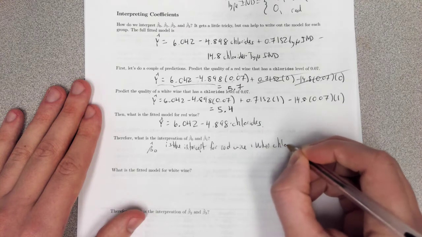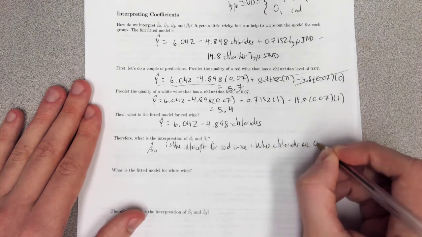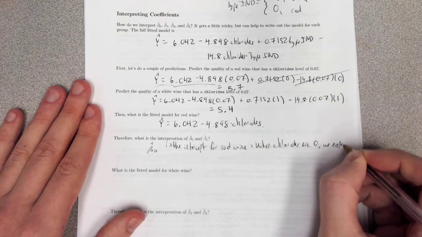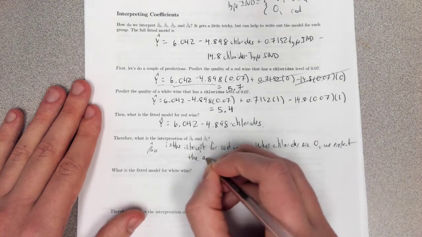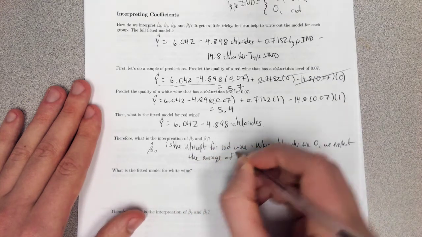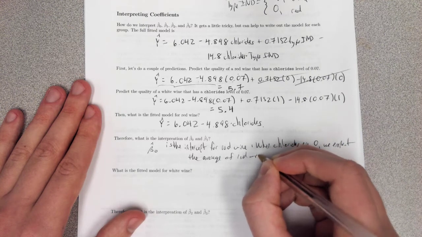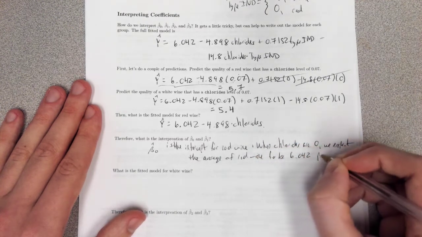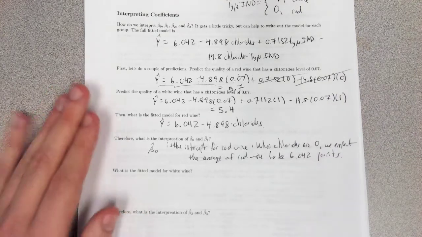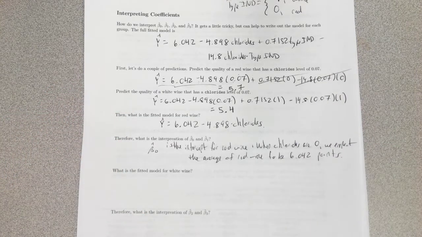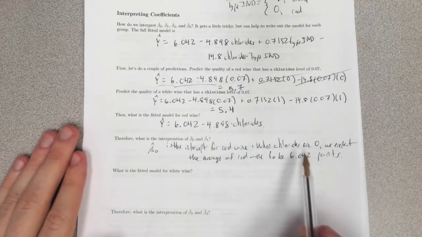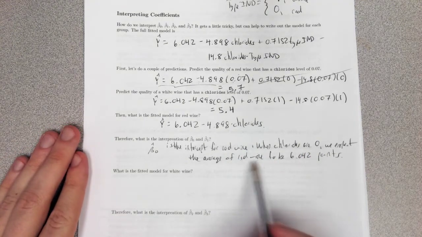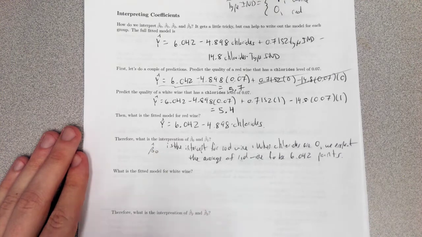So when chlorides are 0, we expect the average quality of red wine to be 6.042 points. All right, so it's got the same exact interpretation as the intercept in simple linear regression, except now we have to make it clear that we're talking about red wine. And so this isn't the intercept for white wine.